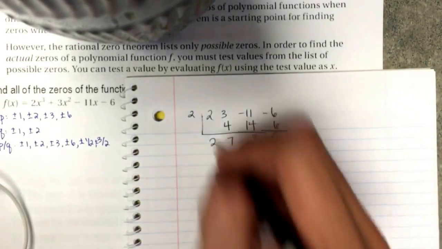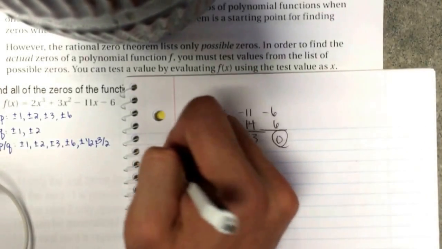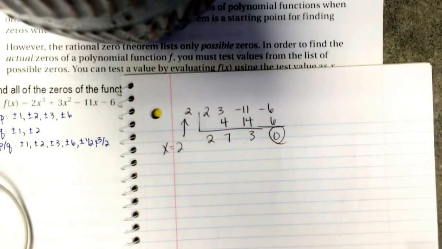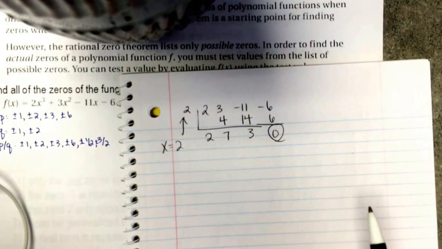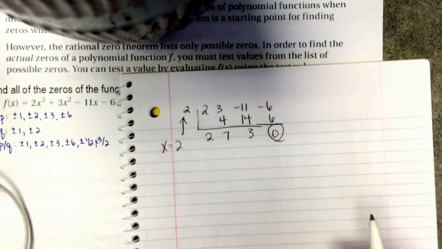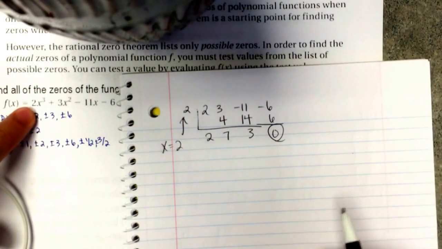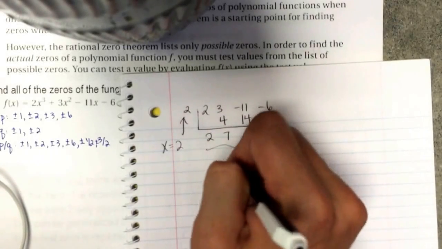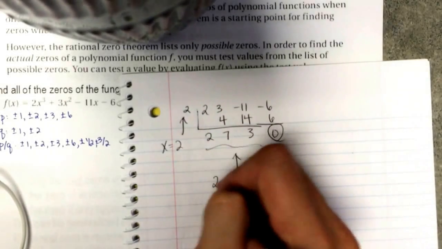So what does that mean? That means that the number 2 is one of my answers. It's a 0. So do I have to keep doing synthetic division? The answer to that question is no. So notice that this problem started as a cubic. If we do synthetic division once, what's remaining is now a quadratic.